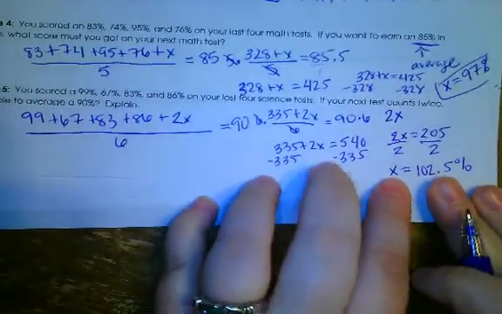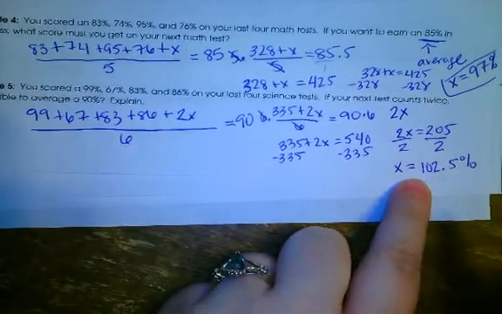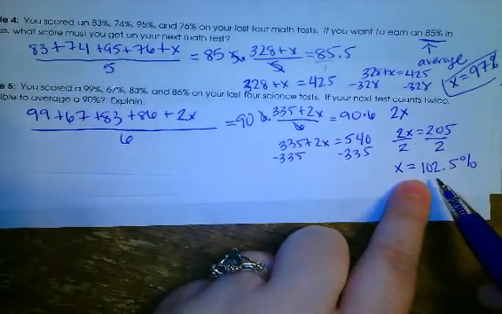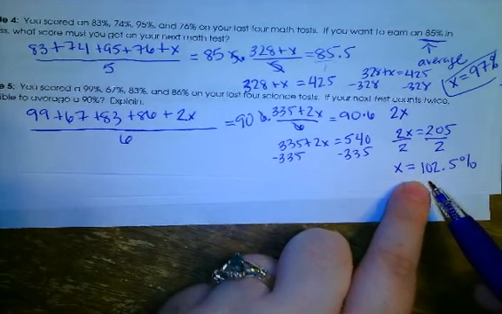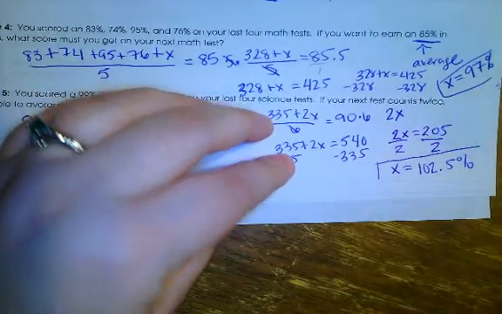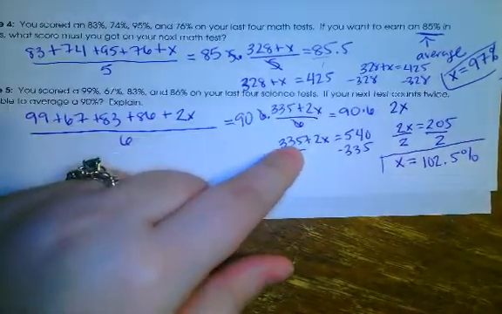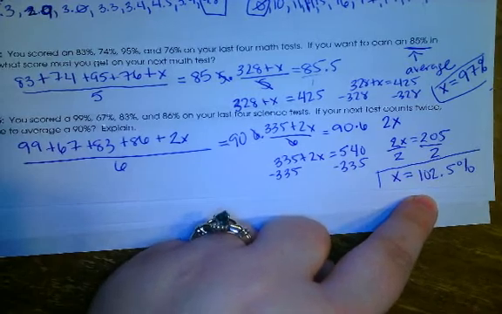So is it possible to get a 90% average overall? Yes and no. It depends on if your teacher allows extra credit. If your teacher allows extra credit, it's perfectly possible. But if your teacher does not allow extra credit, and I don't know what your science teacher does, then it's not possible because you can't get over 100% if there's no extra credit.